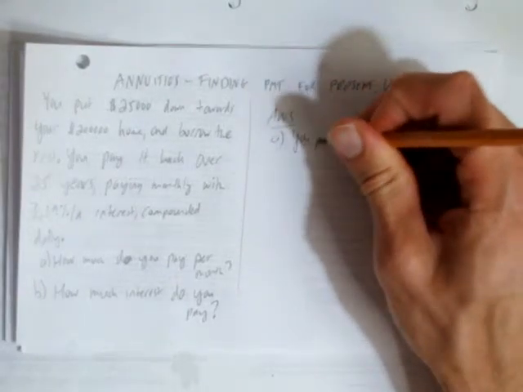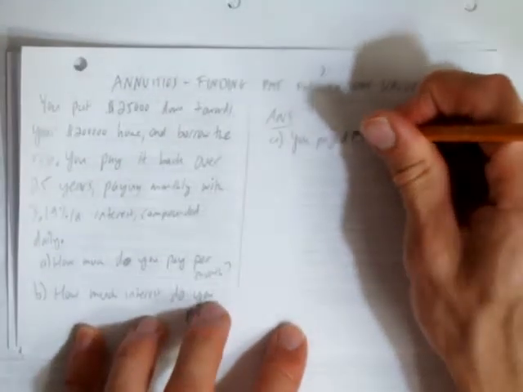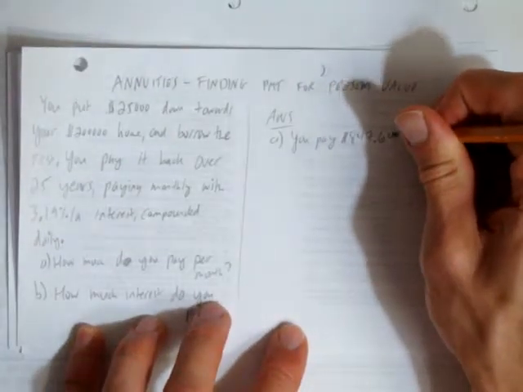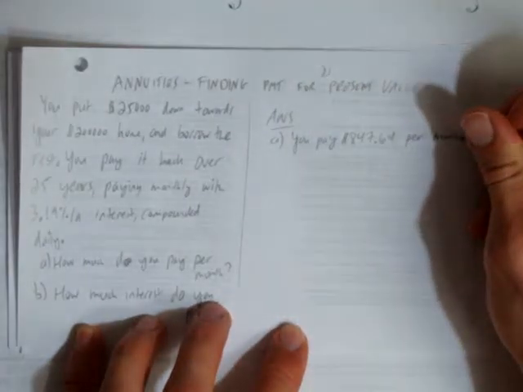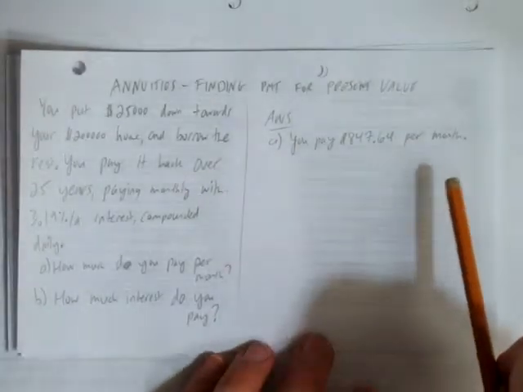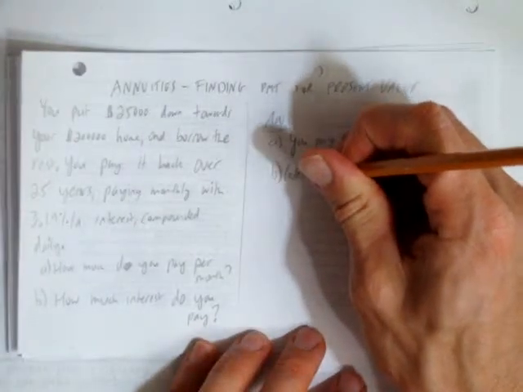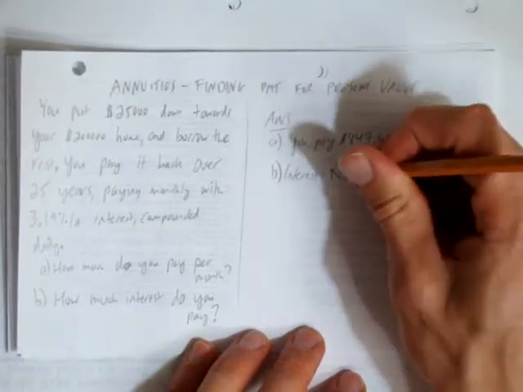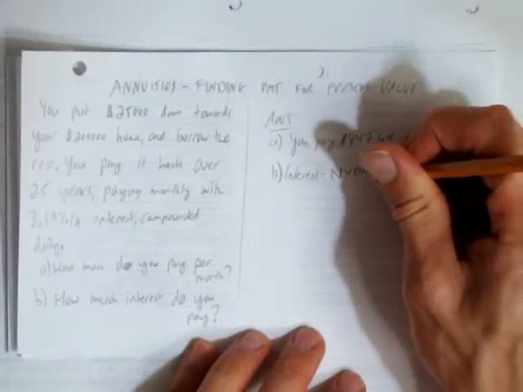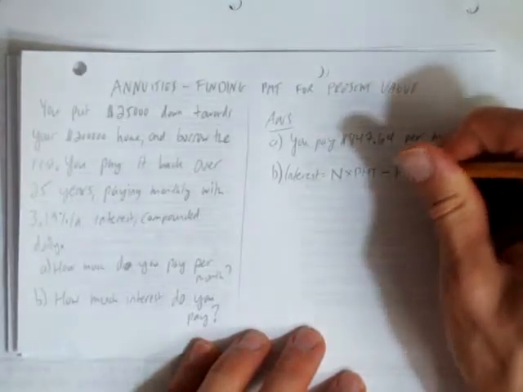You pay $847.64 per month, which doesn't sound too bad until we look at how much interest you pay. So we're going to calculate our interest by looking at how many times we paid, that's N, and multiplying that by what we paid, and then subtracting off how much we borrowed.